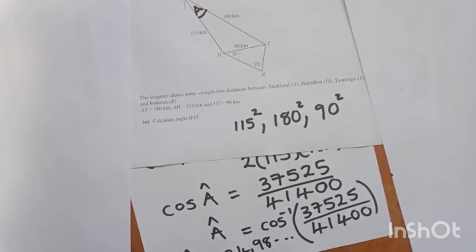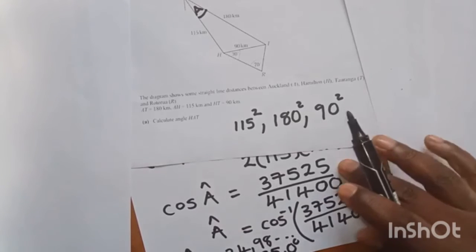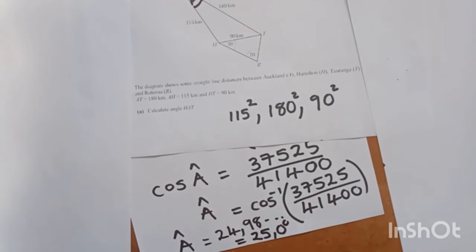So to three significant figures, it gives you 25.0 degrees. So 25.0 degrees is your final answer. I hope you are getting me, class. Stay tuned as we move on to the next part B.